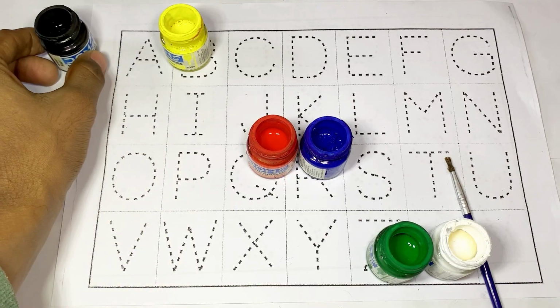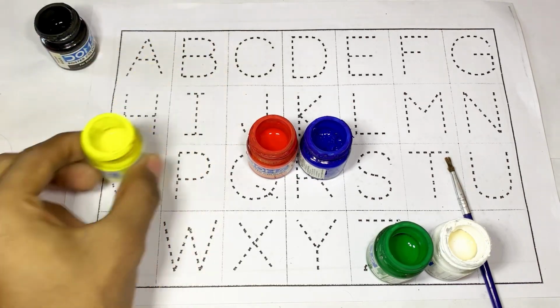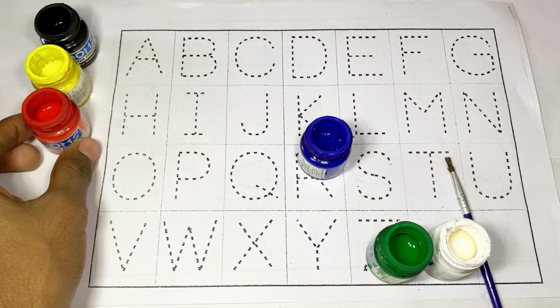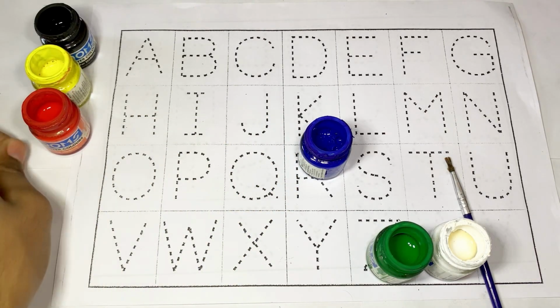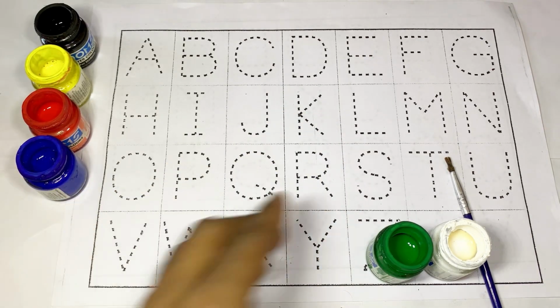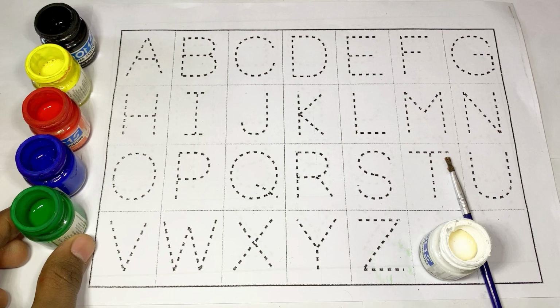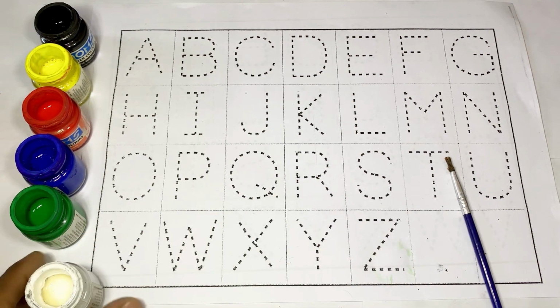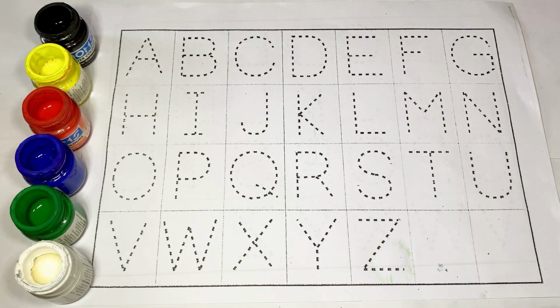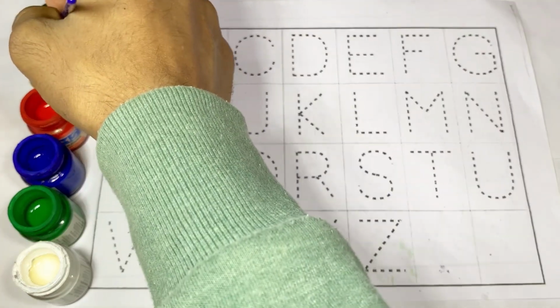Black color, yellow color, red color, blue color, green color, and white color. Kids, first draw A and use black color.